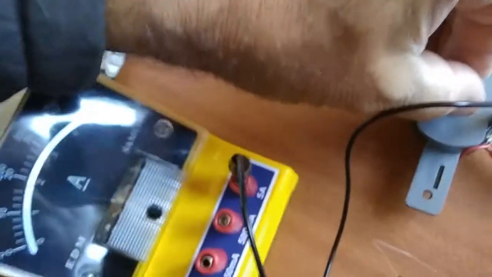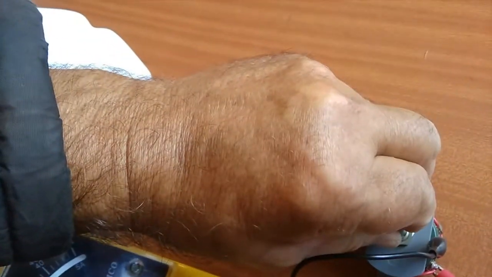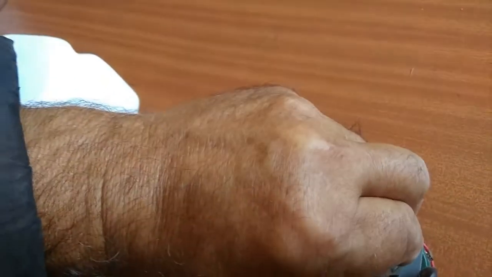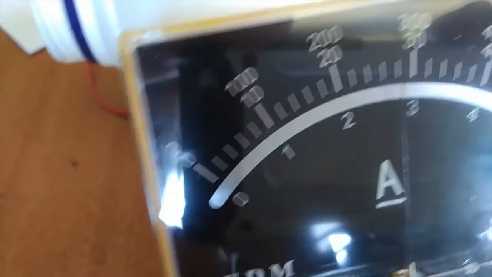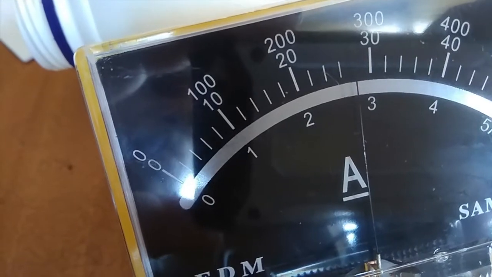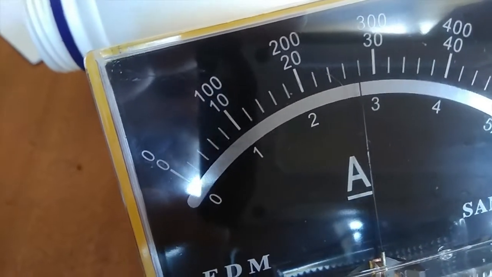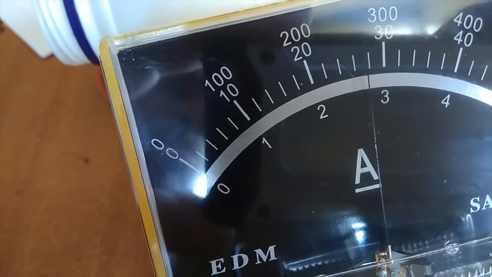Let's change this again and see if we can get it any higher. Oh yes, we can go higher. There. Now just look at what the ammeter is reading. It's measuring 2.8 amps.